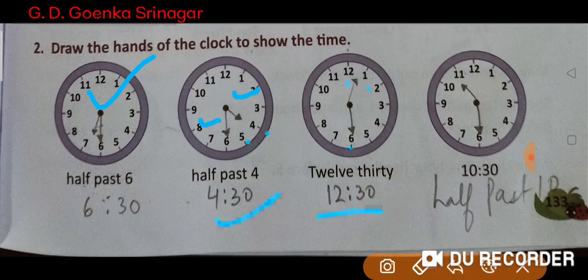All right. Then you have 10:30. The long hand will be on 6. The short hand will be exactly between the two numbers, that is 10 and 11. So it is half past 10 or 10:30. All right, my dear little Goenkans, I hope you will do your work in the book neat and clean. So half past means 30 minutes.